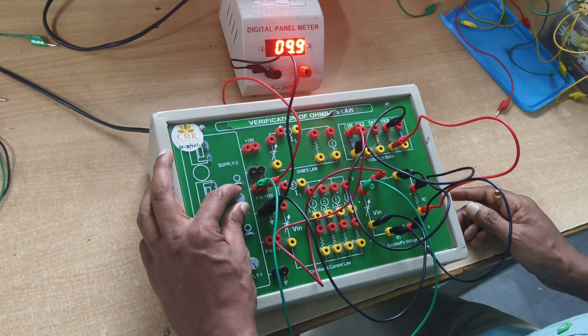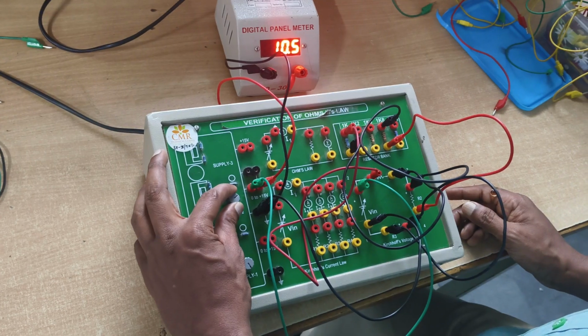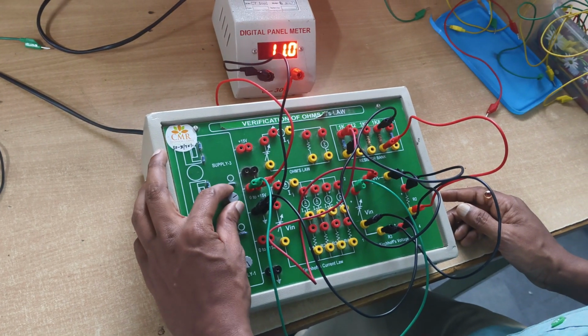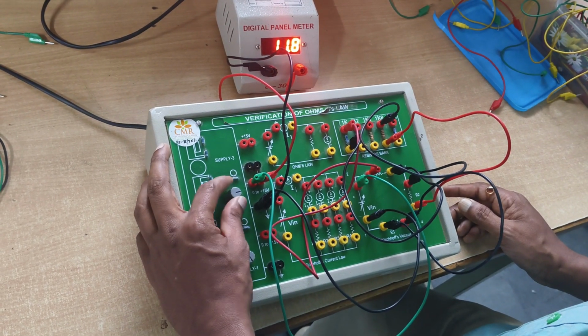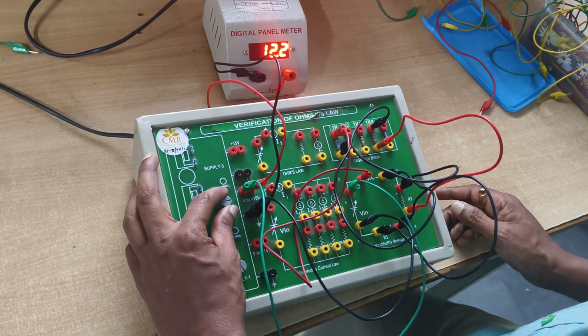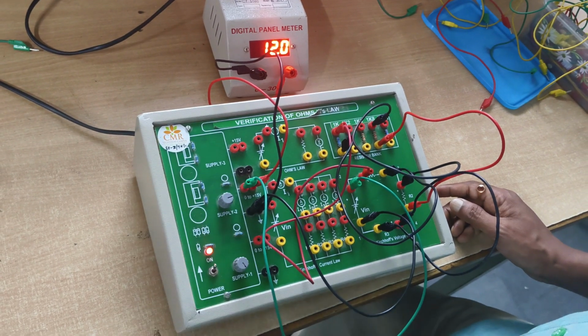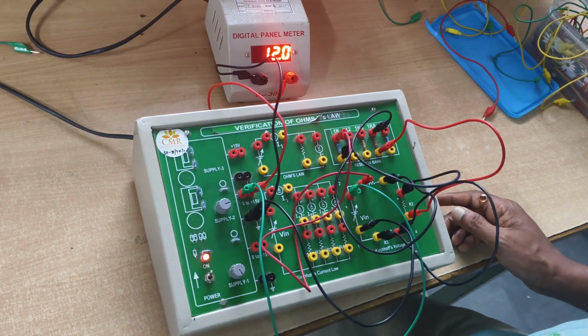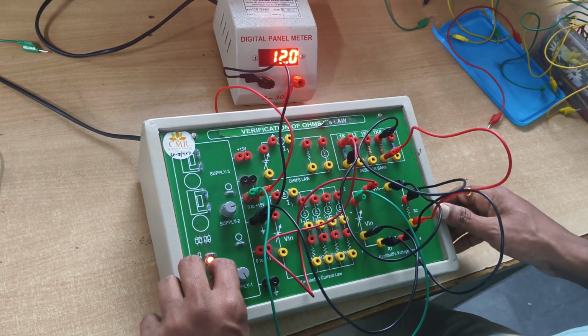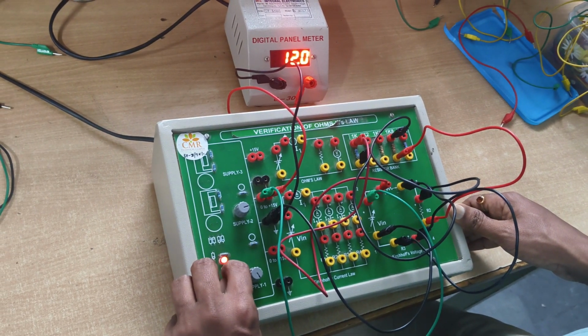We will fix the voltage at 12 volts, which is the supply voltage. Switch off the power supply.